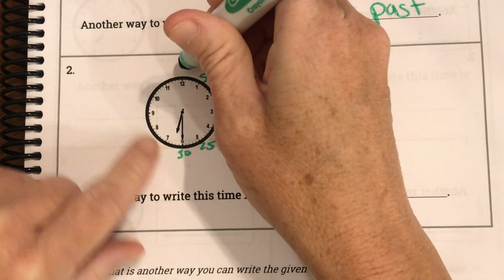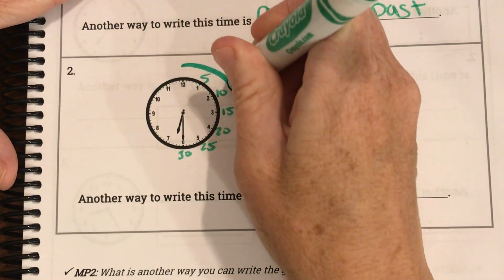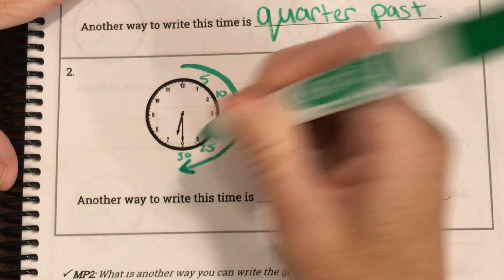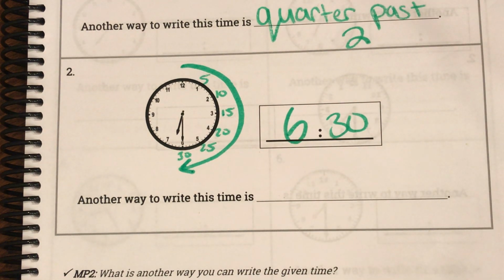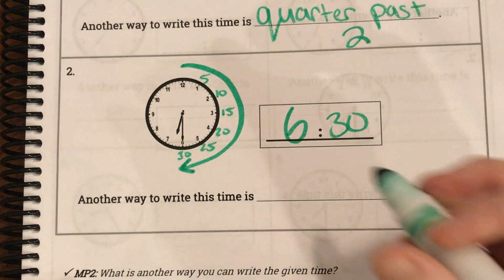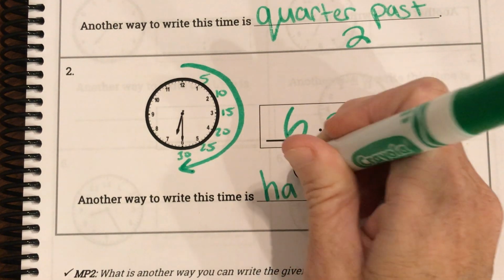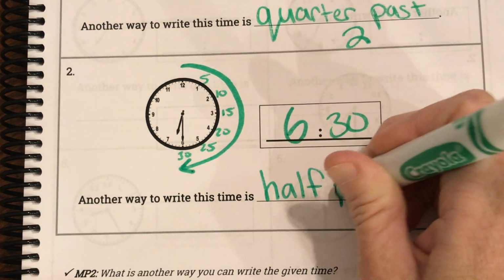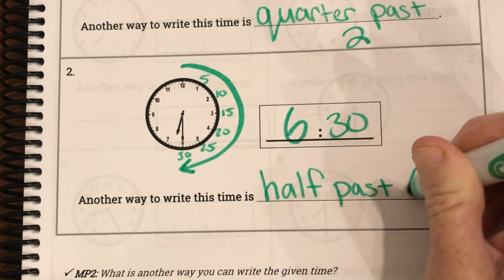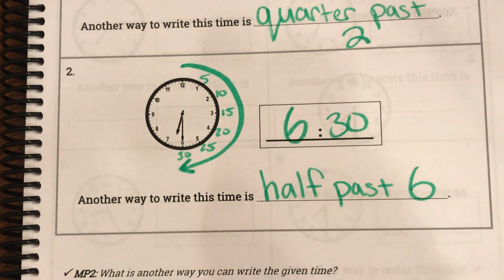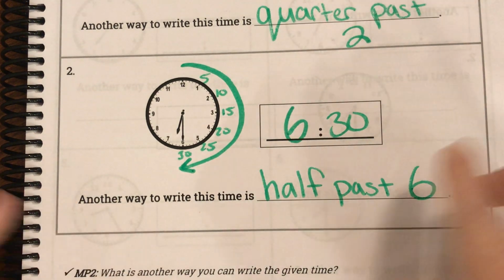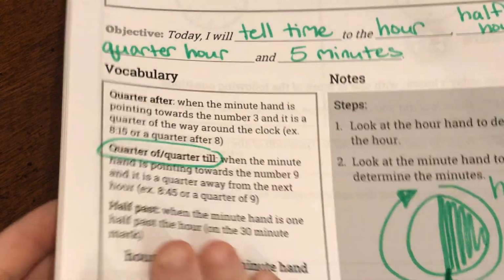And how far did our minute hand go? If it started here and it stopped there, it went halfway around. So we would call this half past 6. Half past 6. Okay, so ladies and gentlemen, don't feel like you need to memorize that again. If you're struggling, refer to this to help you.